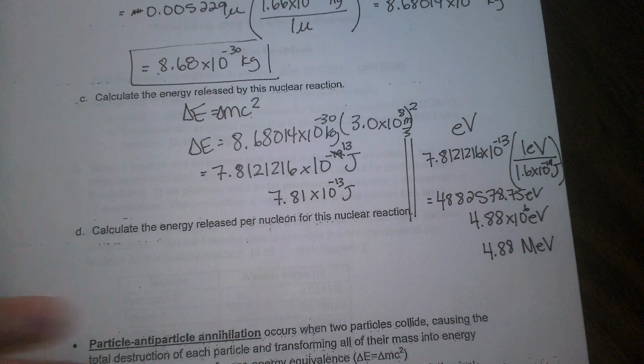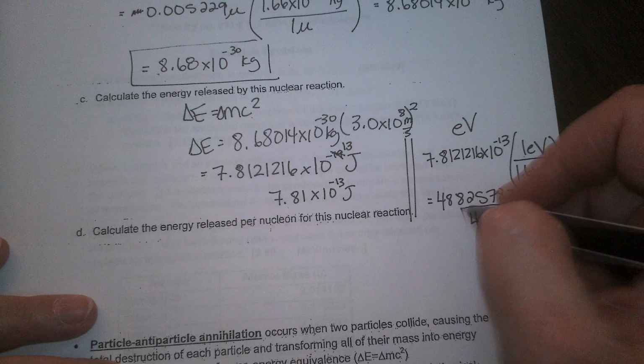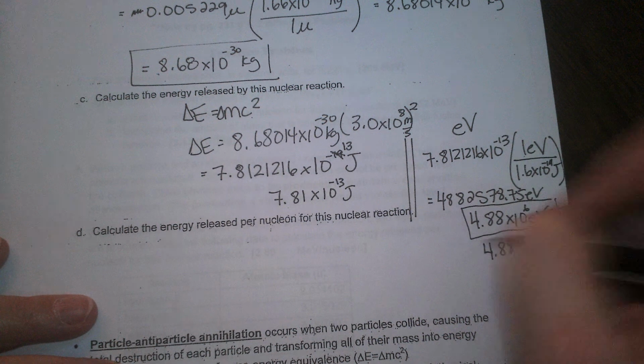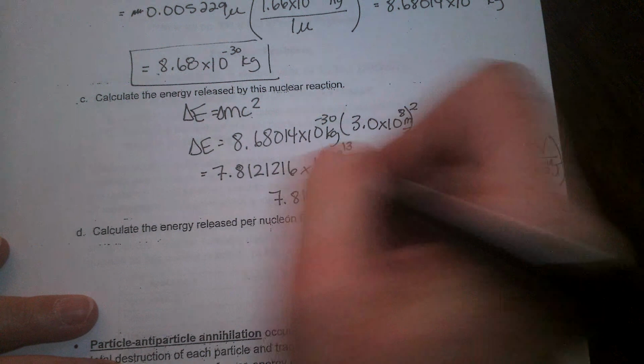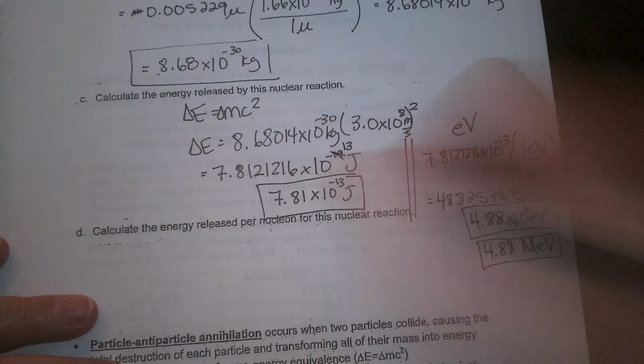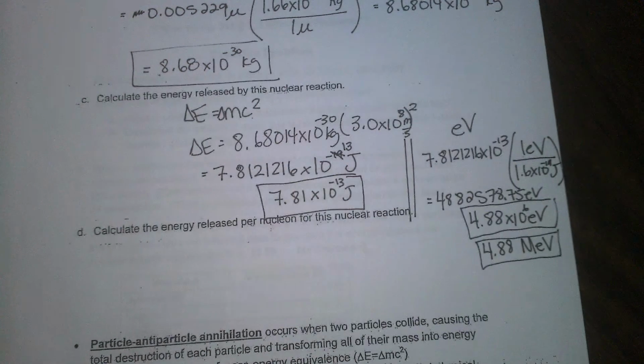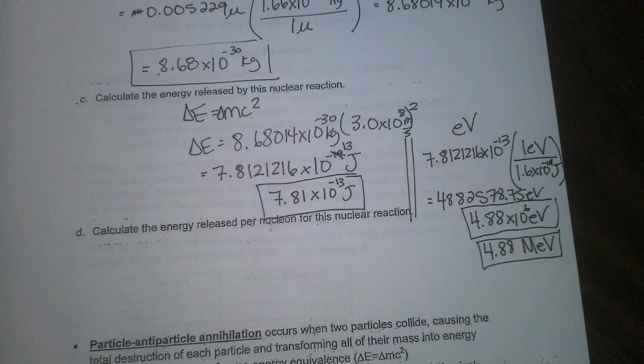It doesn't matter. I'm just showing you 3 different answers for the exact same answer. I would be perfectly happy if you stopped at joules. The more calculations you do, the more chances there are for error. Okay? So if they don't specify, don't go out of your way.